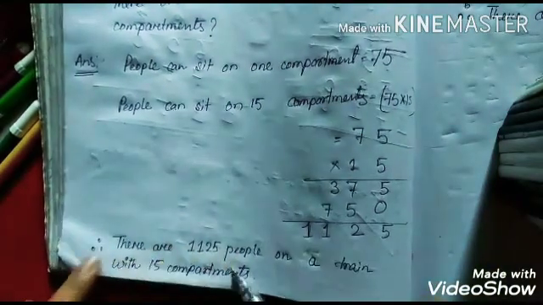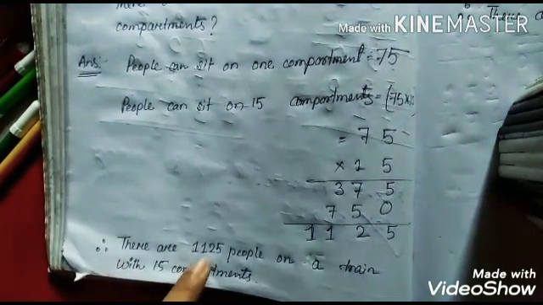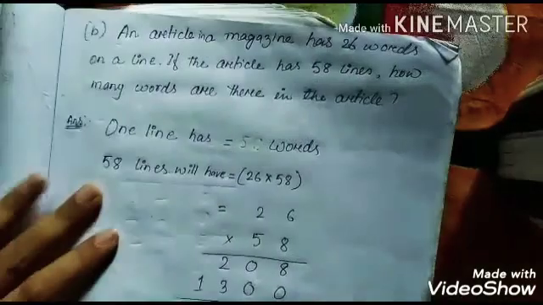So at last you have to write the statement. There are 1125 people on a train with 15 compartments. This is the last problem from your exercise. So B number.